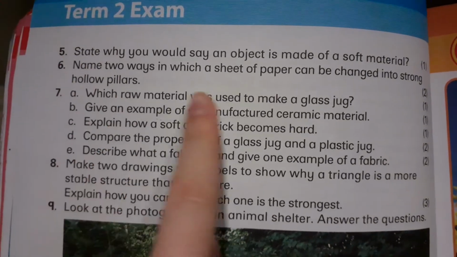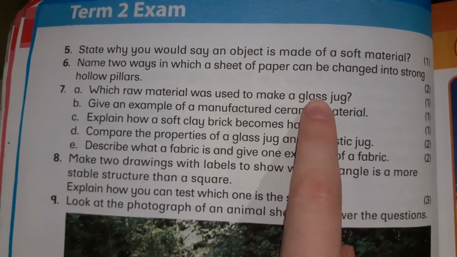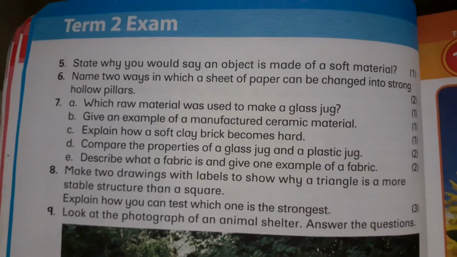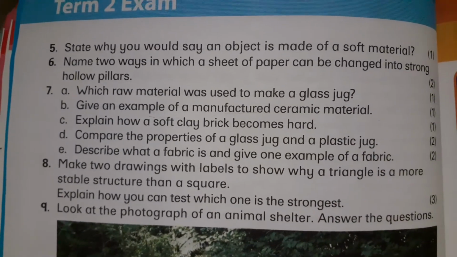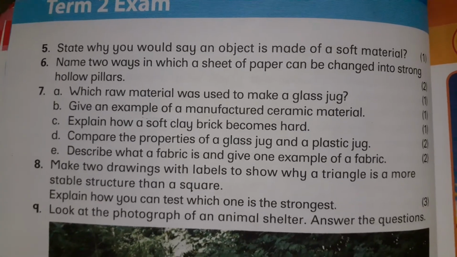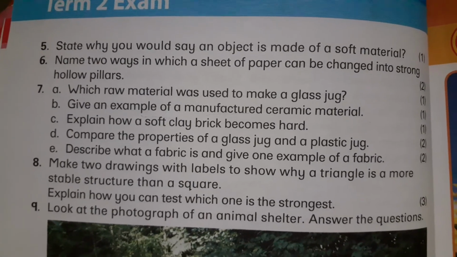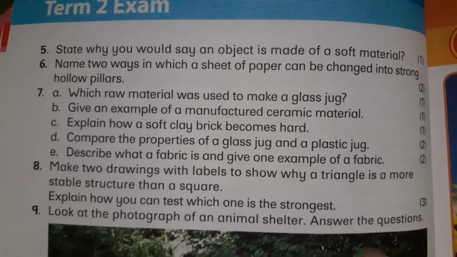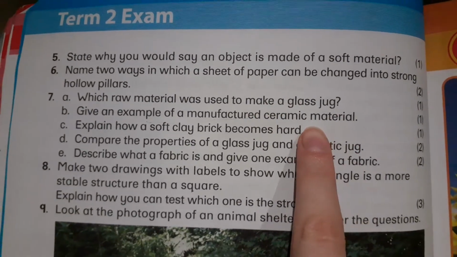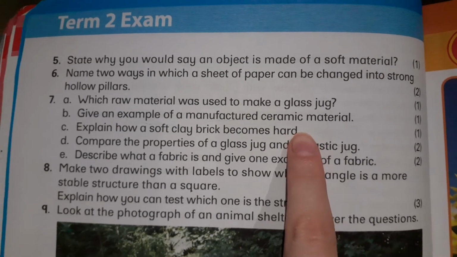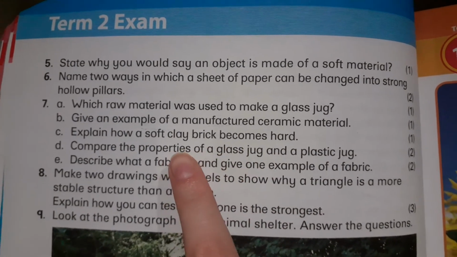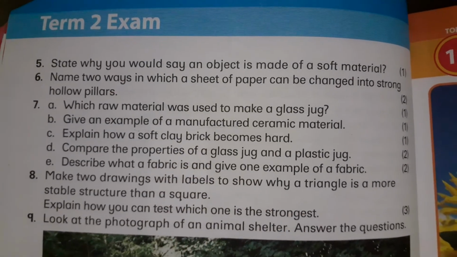So you need to go back and tell me what raw material made glass. Remember, I had it in the bowl that I was showing you. You have to go back and give me an example of a manufactured ceramic material. Tell me, if you manufacture a ceramic material, what is it? C, how does soft clay become hard?